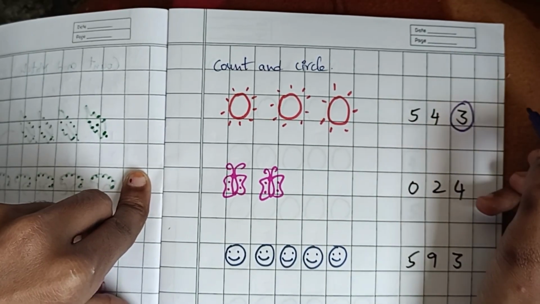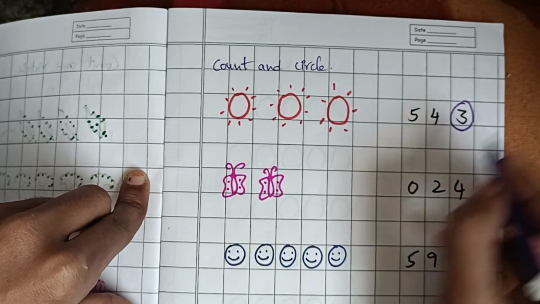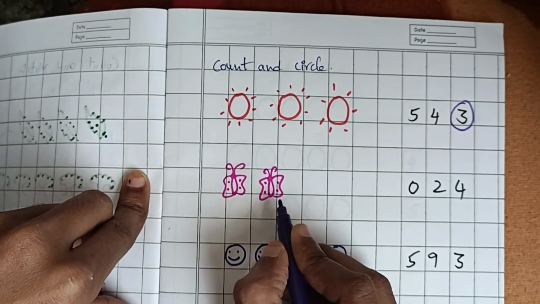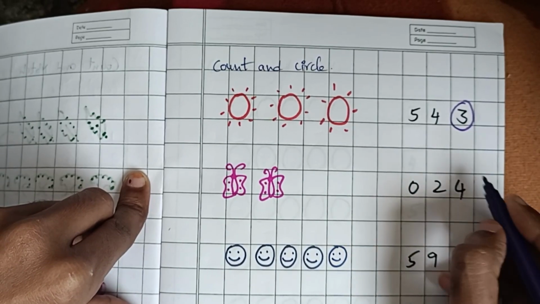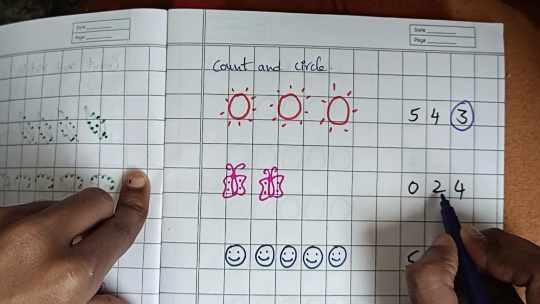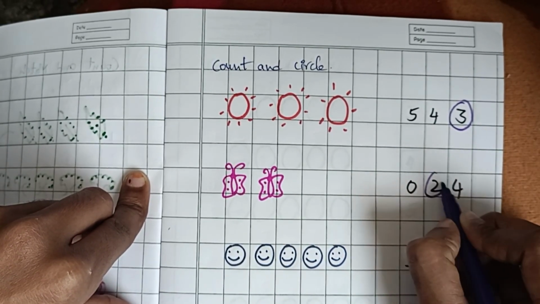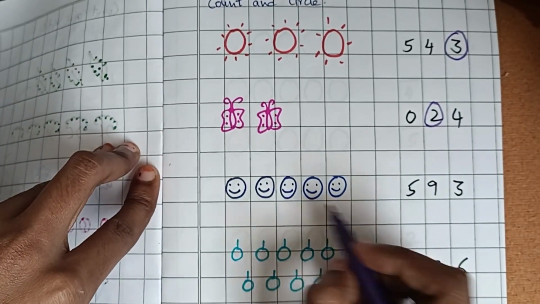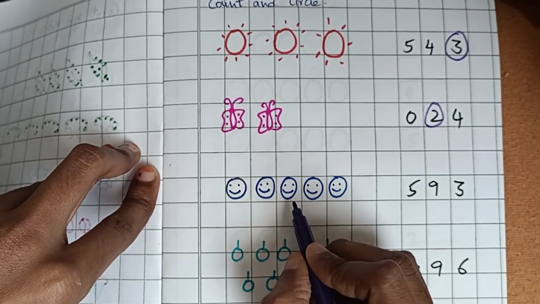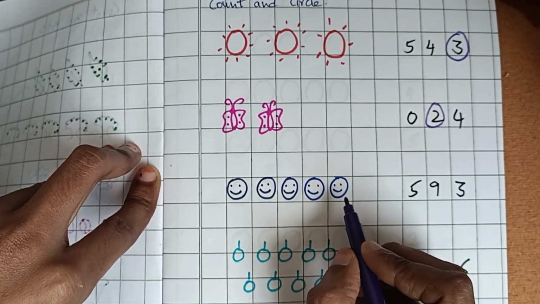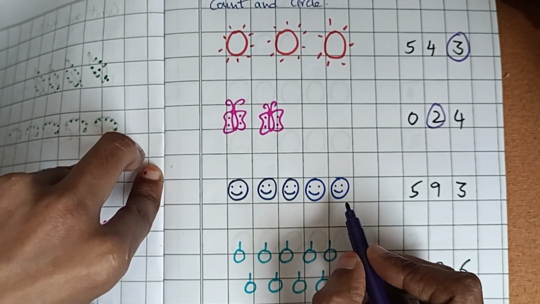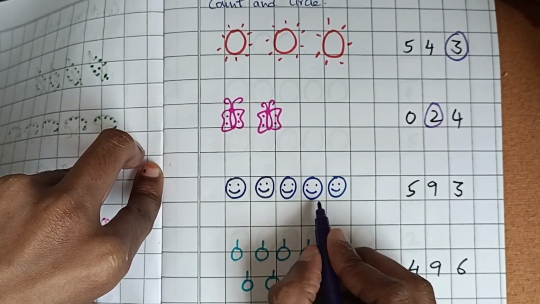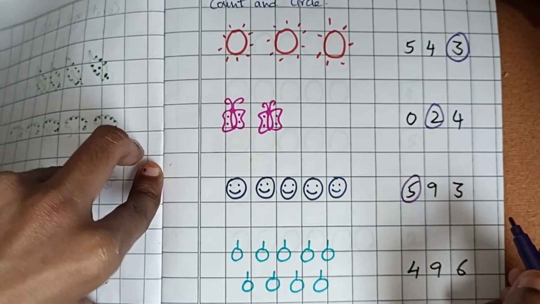Okay, 3. Next, how many butterflies are you able to see here? 1 and 2. In these numbers, where is the 2? Here 2. We should circle it. Next, how many smiles are there here? 1, 2, 3, 4 and 5. Total 5 are there. See the numbers here, 5, 9, 3. So you got the 5 count. So we should circle the 5.